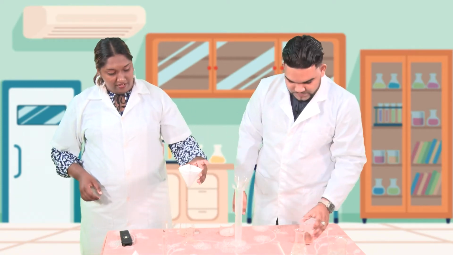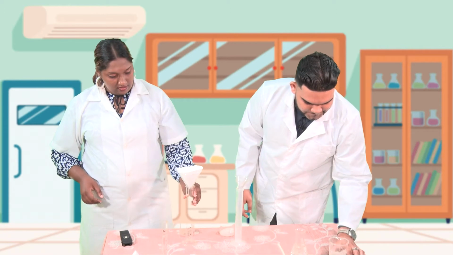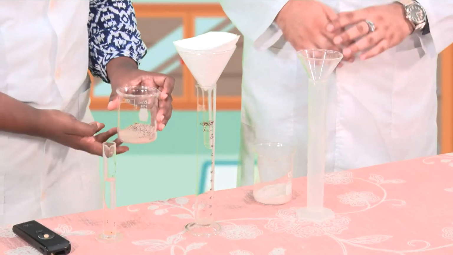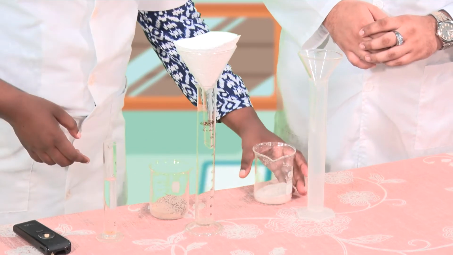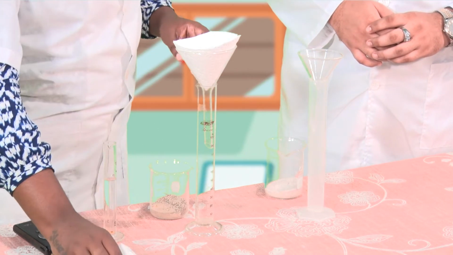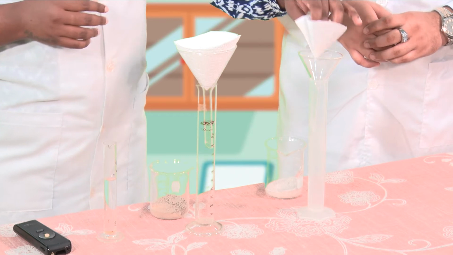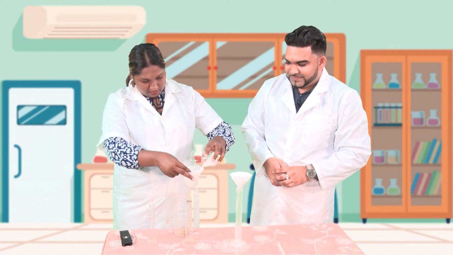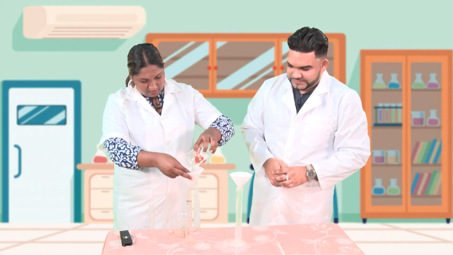Now here you can see we have your funnel, your measuring cylinder, your beaker with soil, we have clay and sand, and we're going to actually filter this through to see which one of these would actually drain the most water. So we're going to use an equal amount of soil sample. So Miss, start here with sand to pour it in.